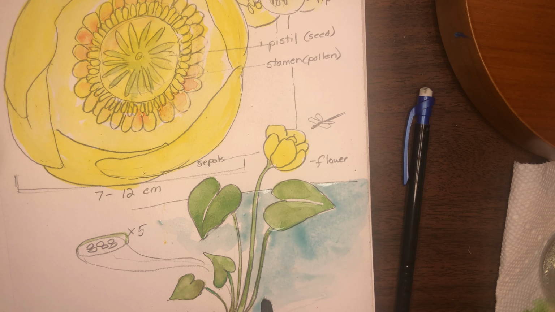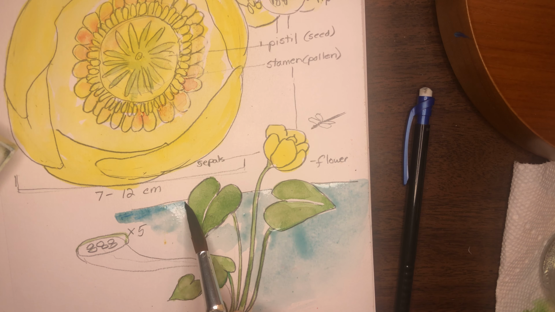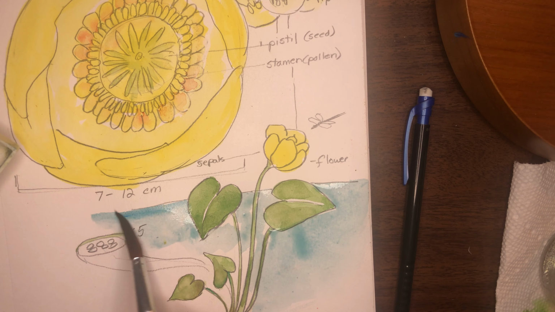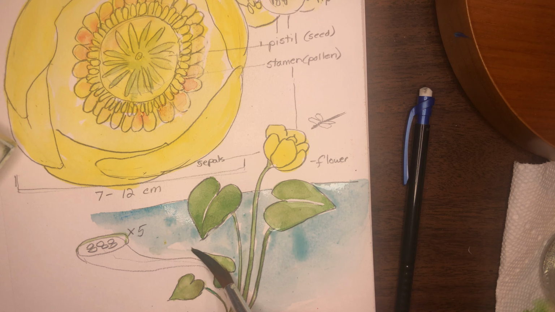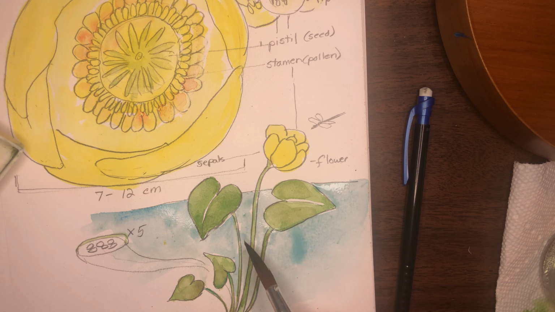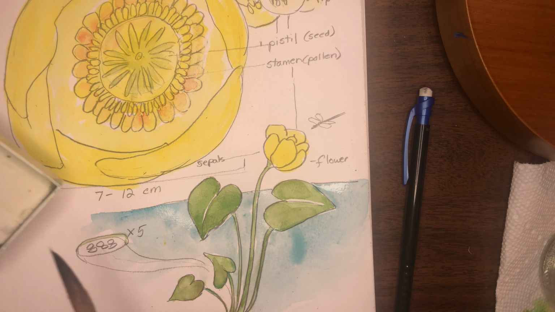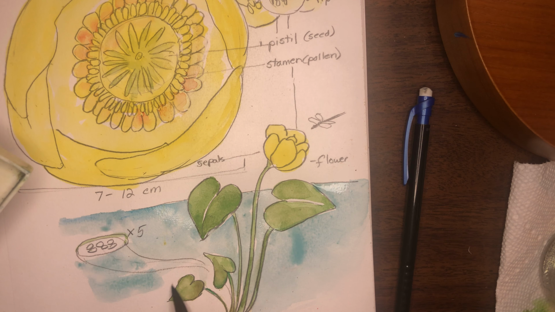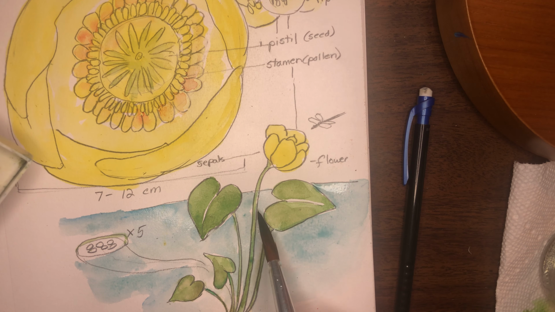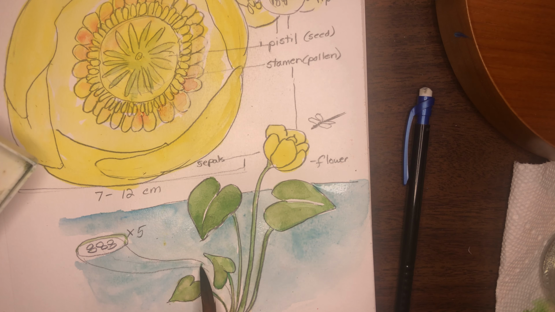These pond lilies can grow really thick and densely, so I think I mentioned before that they make really good cover for water creatures like fish and turtles and frogs. So I'm just using some pretty watered down bluish green paint to paint around my water lilies that have dried from the first part of the lesson.